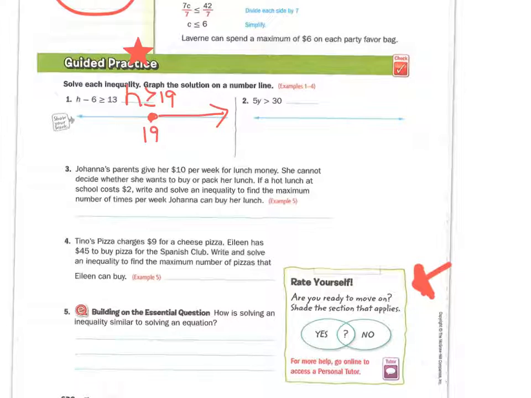For number 2, you should have y is greater than 6. You should have divided both sides by 6. In this case, you would use an open circle because the 6 is not included, and you would go to the right again because it's greater than.